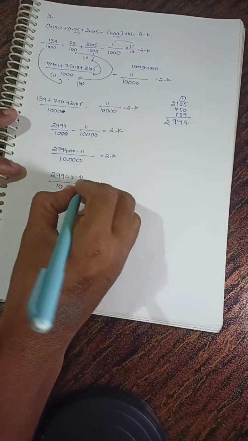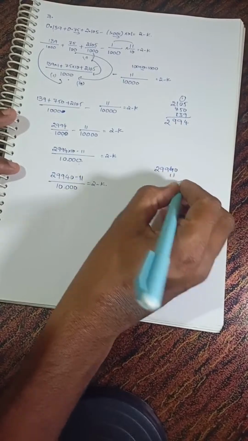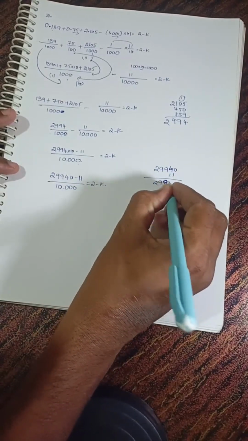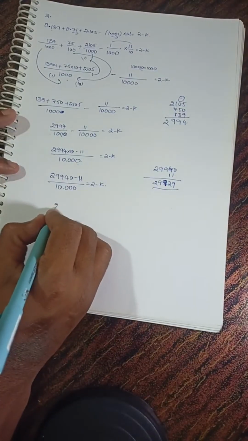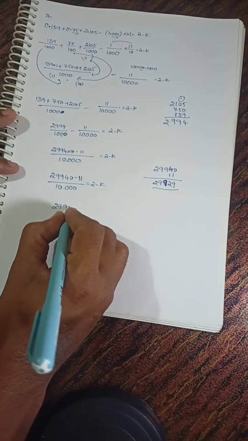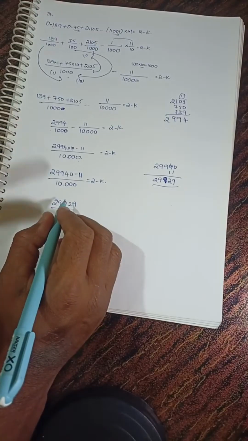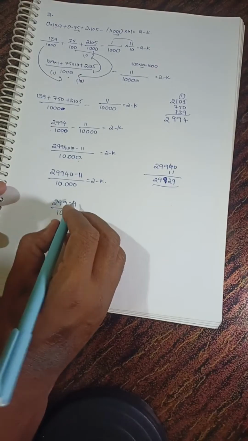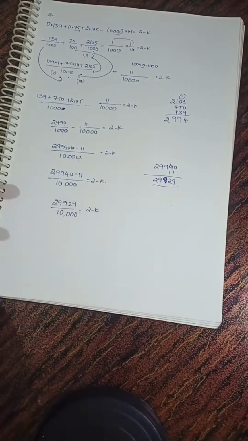So if you do the subtraction, 29,940 minus 11 becomes 29,929. So you are getting 29,929 by 10,000 is equal to 2 minus k.